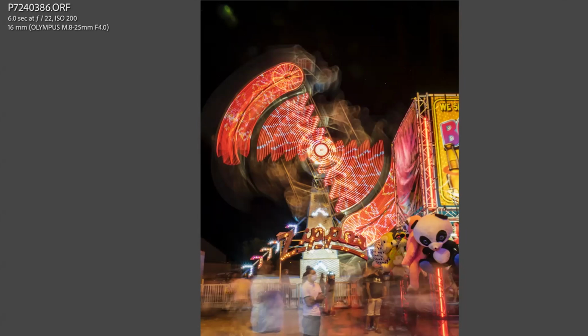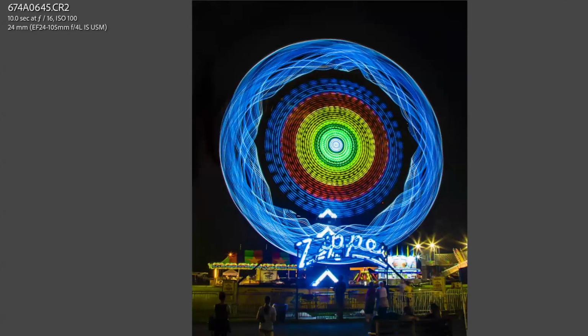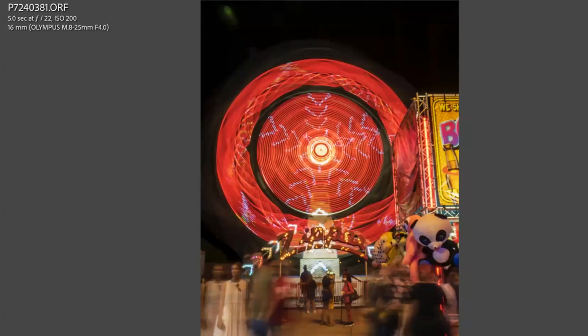So here's that ride that you saw earlier, and it wasn't completely spinning around. So you only got this half circle and some blur. And then here my shutter speed, even at 13 seconds, the ride wasn't going completely around. I think they were still stopping, so I didn't get a complete circle. But then finally, when it got spinning, I got the whole effect. So you just keep shooting, but you really want it when it's going to be in continuous motion. And then I just keep shooting and keep shooting as the colors change, because you never know what you're going to like the best.